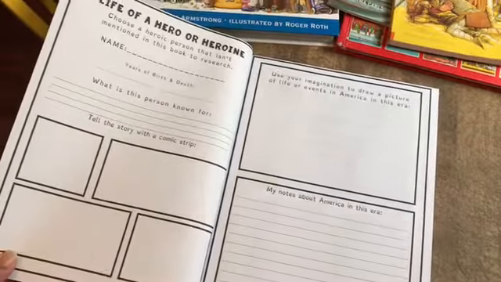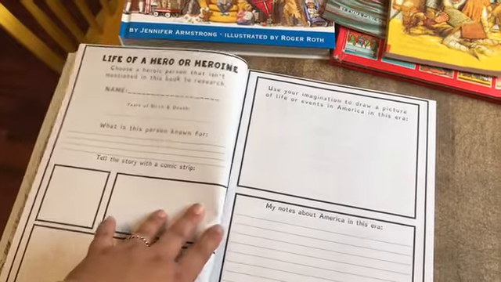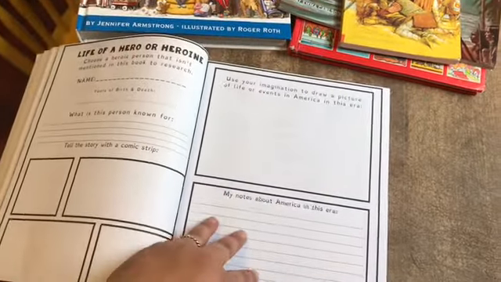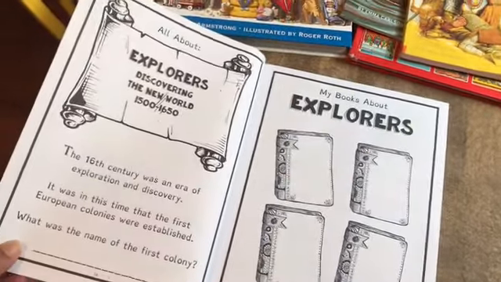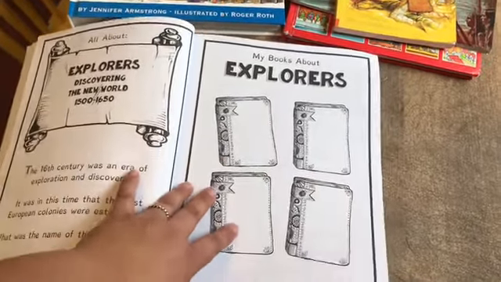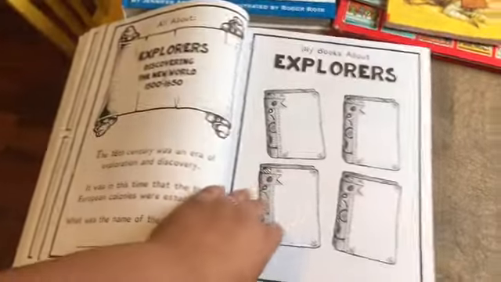And then again, this is a study on a hero that wasn't mentioned. So we can look at someone that wasn't mentioned in this era and look for more information and write about him. And then the next era comes in. And again, it's the same setup for pretty much each era, each time period. So I really like it.